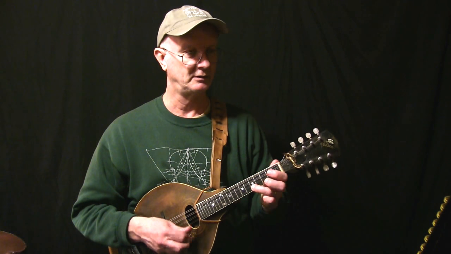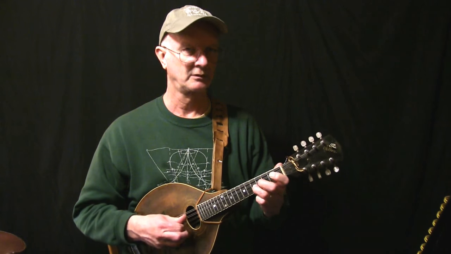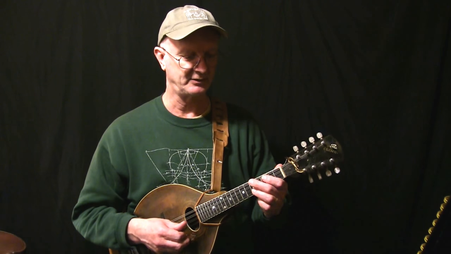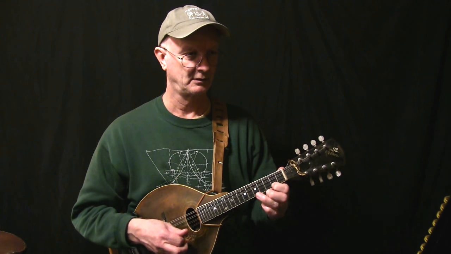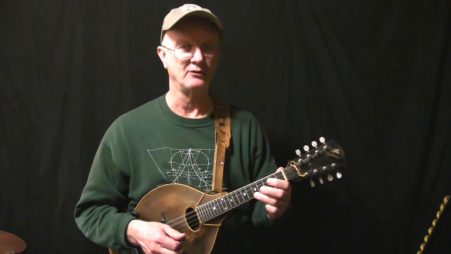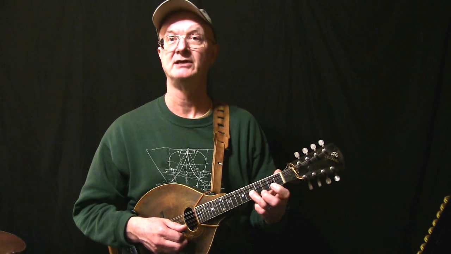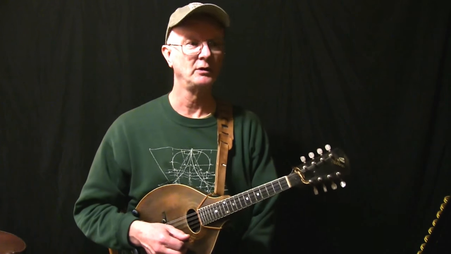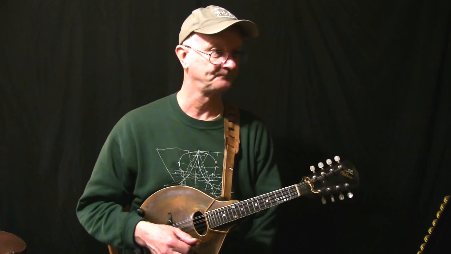1, 2. See, it's really starting to sound like a bebop line now. So let me go through these notes. A, G, E, F, F sharp, and D. Very, very cool bebop sounding line.